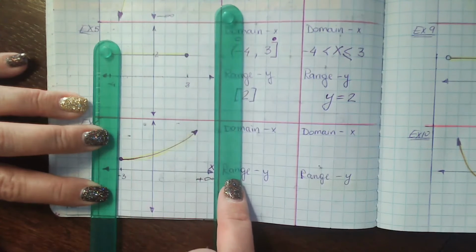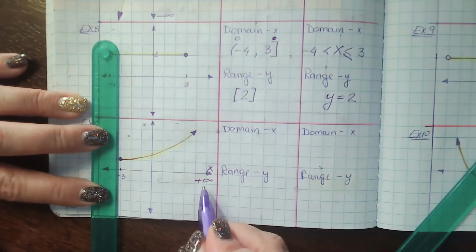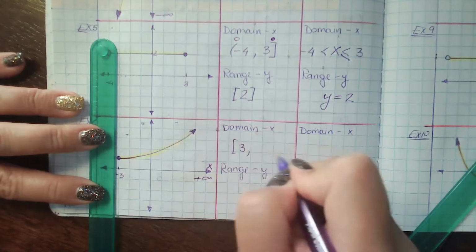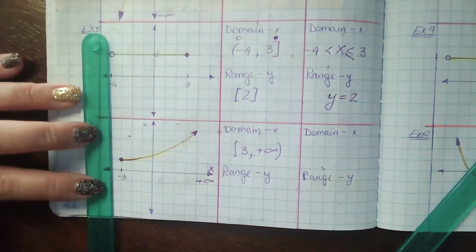and keep going. Arrow says keep going, keep going. It doesn't tell us when to stop. So we include the number -3 and we go up to infinity. How about the range?